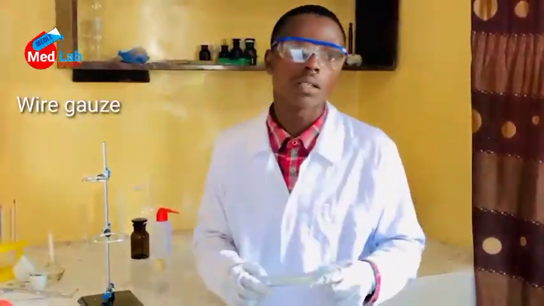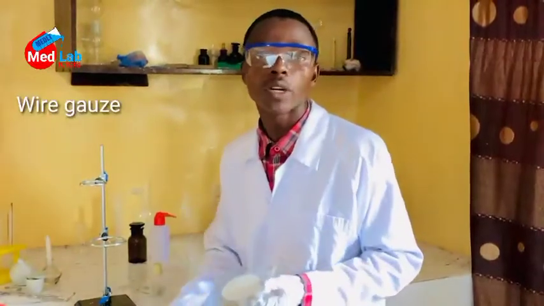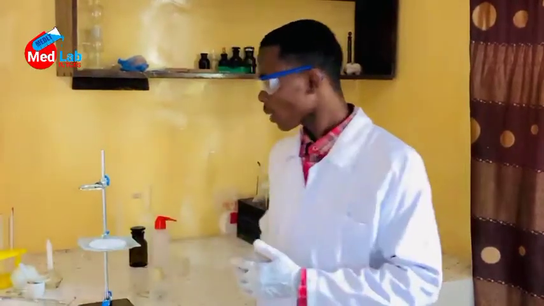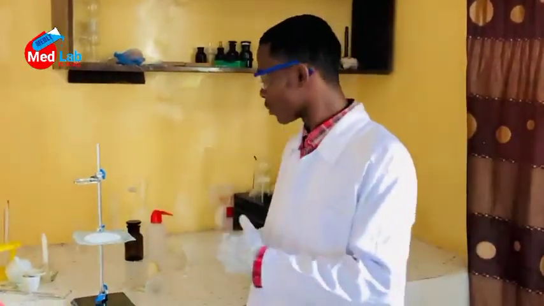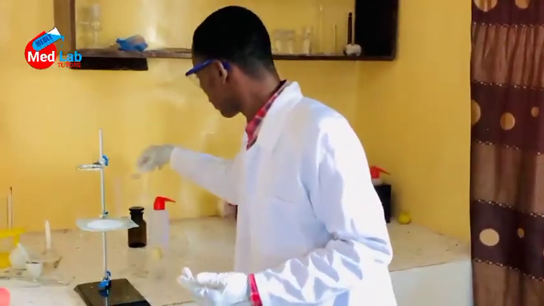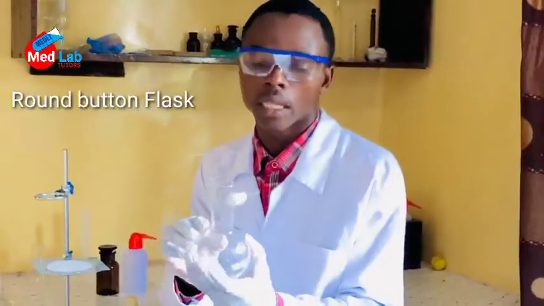Our wire gauze is always placed under a flask, between the flask and the flame. Let's take a look at it. After this wire gauze, we have something here like this. This is the round bottom flask. Now, the round bottom flask can be used in the process of distillation.